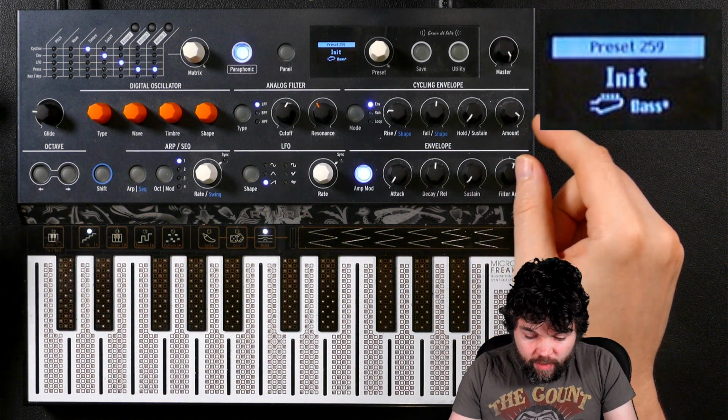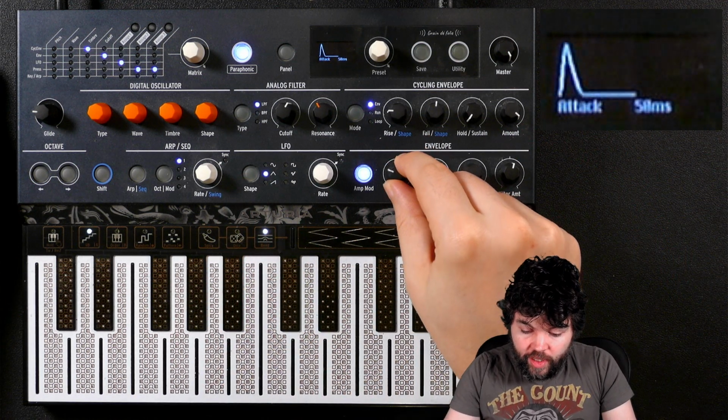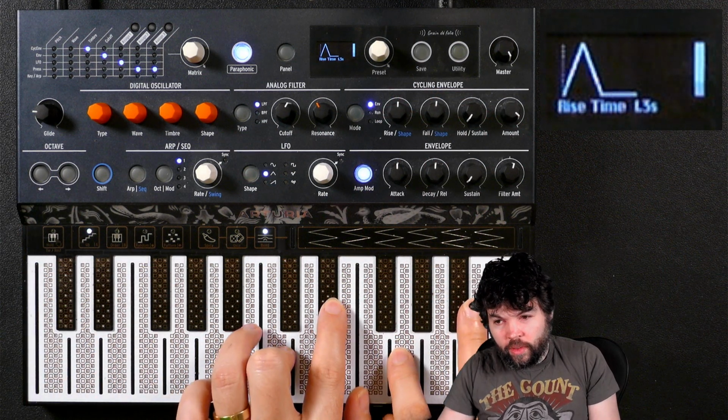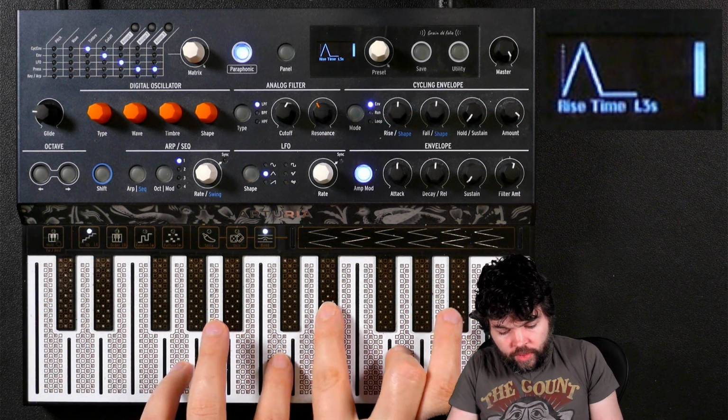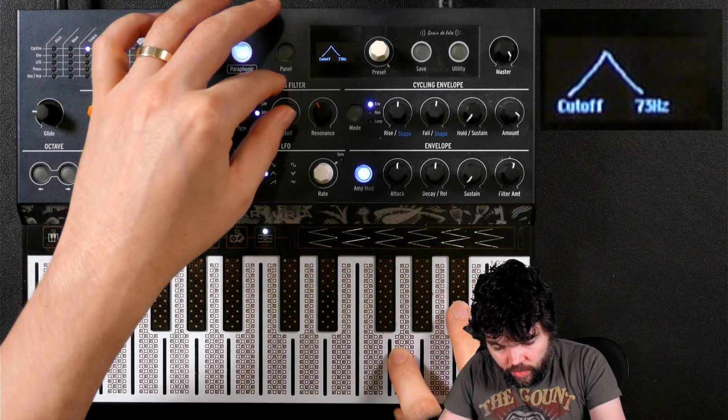I'll just experiment with the parameters a little bit. Let's try changing to a triangle LFO, add some attack. Try a bandpass maybe.